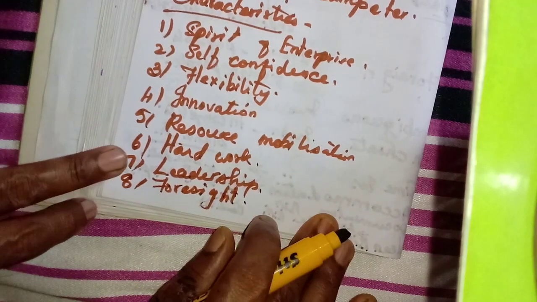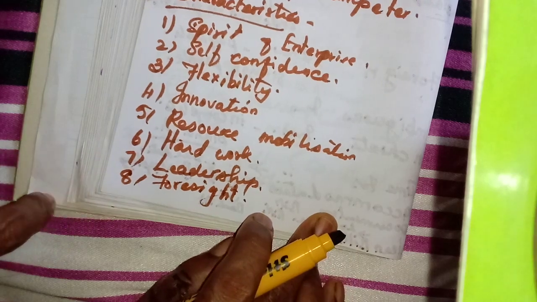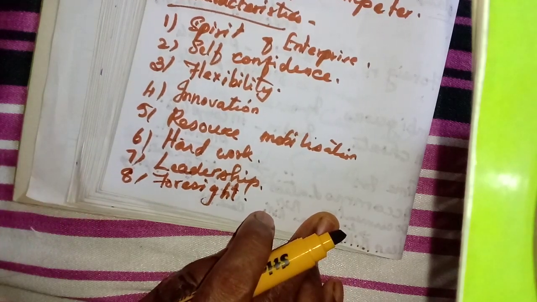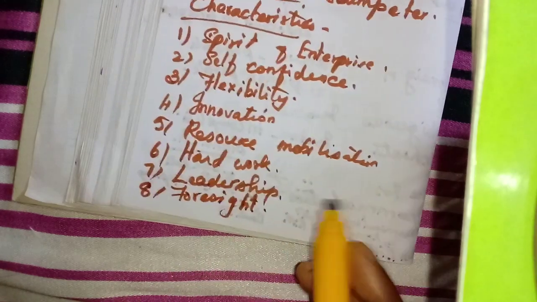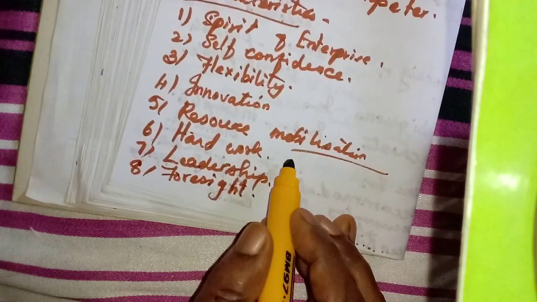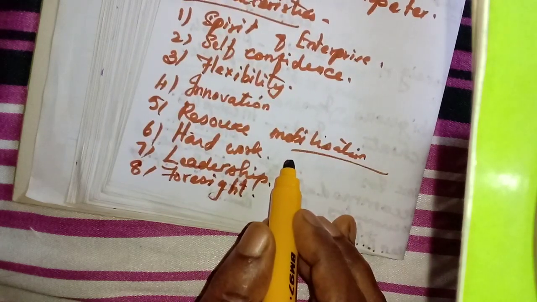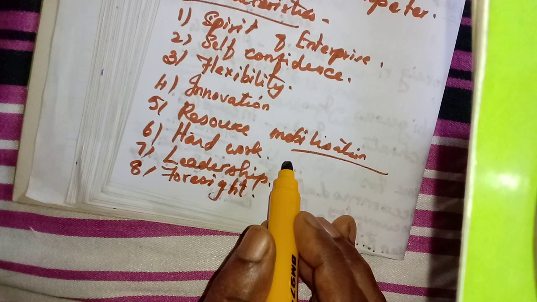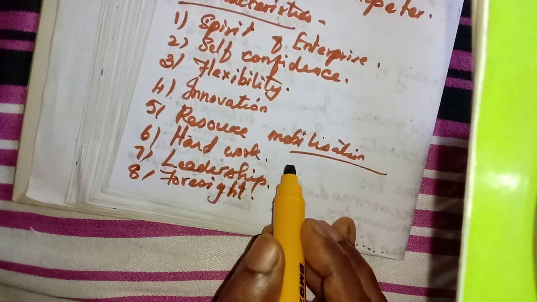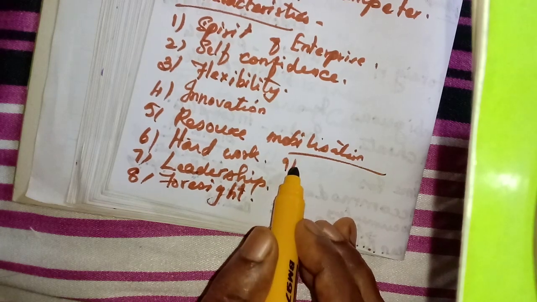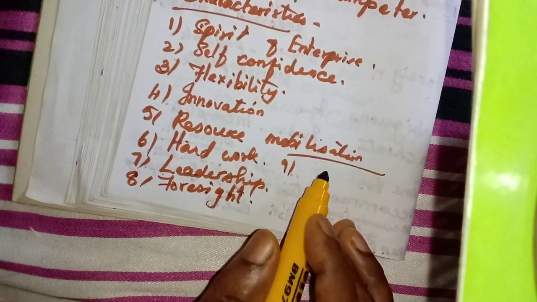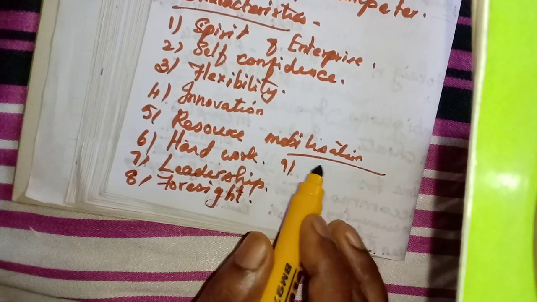Foresight, looking into the future with the present eyes. He has to look at what will happen in the future, and foresee some of the elements of the organization. He has to see how the market will be enlarged, and how consumers' tastes and preferences will change. All these must be predicted by an entrepreneur. Only then can he succeed in his process.